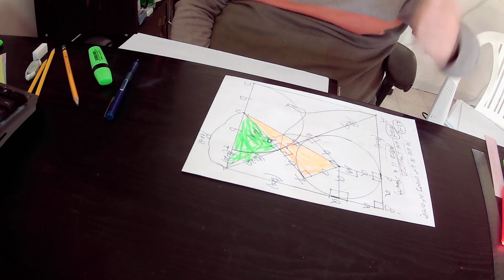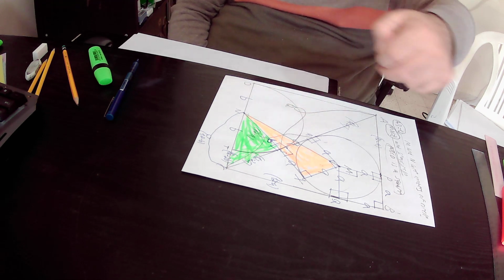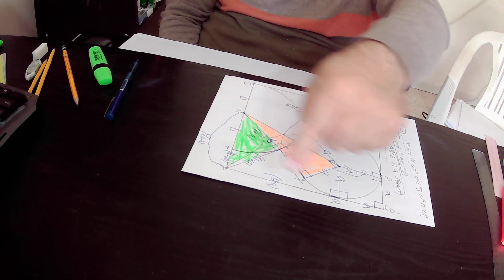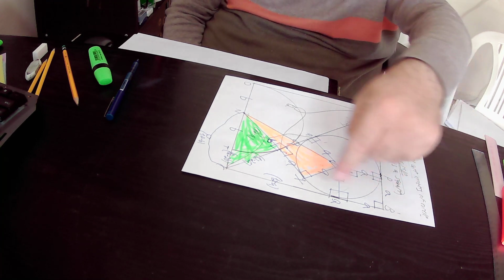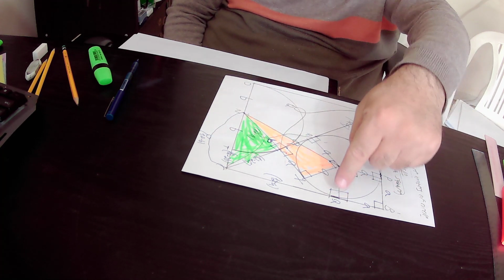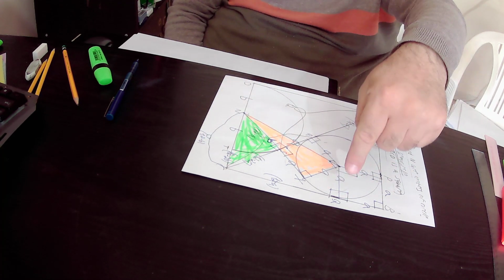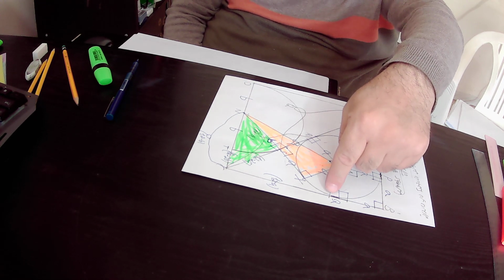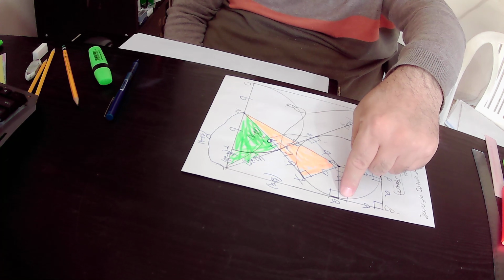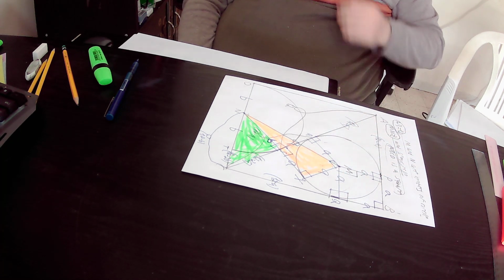And whenever we have a radius that is drawn to the point of tangency, then the tangent will be perpendicular to that radius. In this case, the tangent BC will be perpendicular to the radius QM. So BC is perpendicular to QM. This is to say this angle equals 90 degrees, and this angle will also equal 90 degrees.